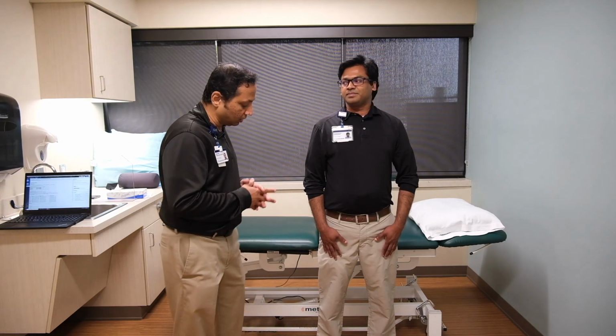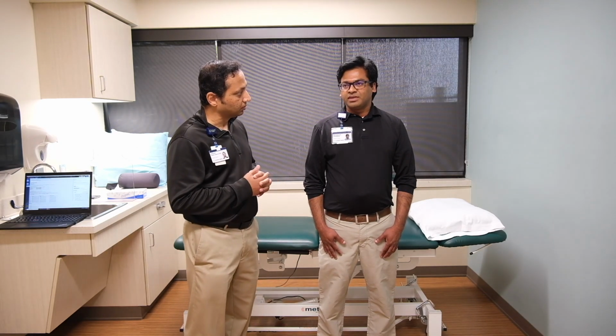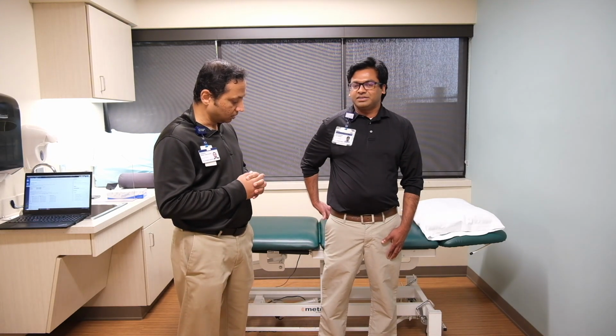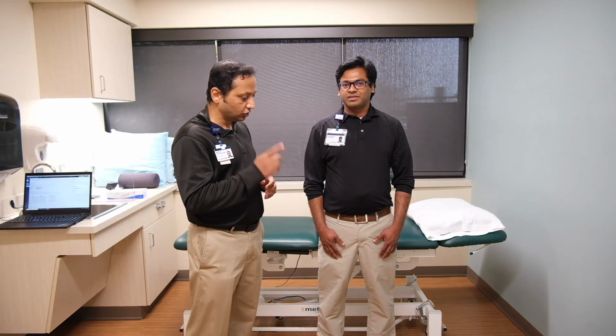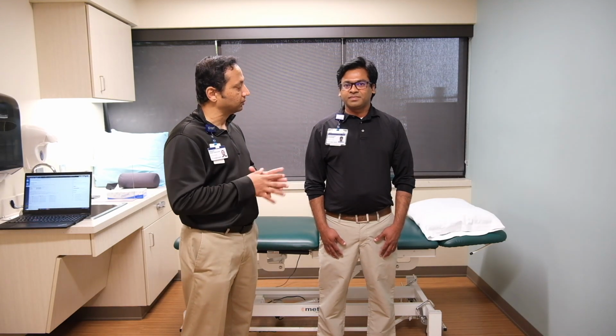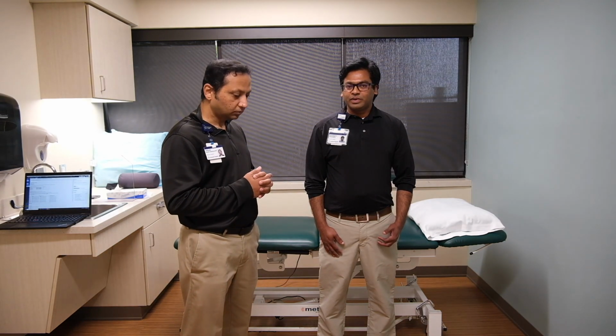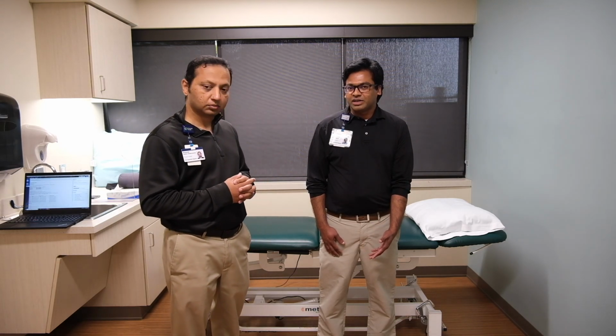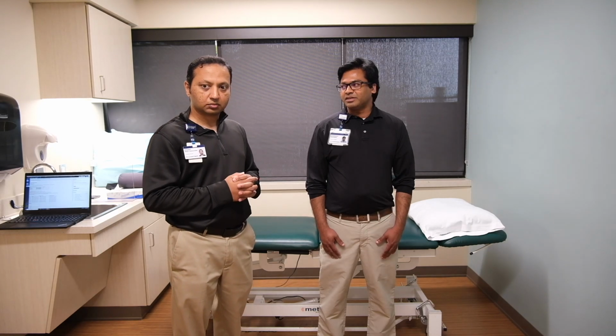Can you tell me where all you had symptoms? Still have pain in the calf, the thigh, and the back. All right. Was there any change when you did the movement? The pain increased when I was going down and all the way to the end, but when I'm coming up, I felt the same.